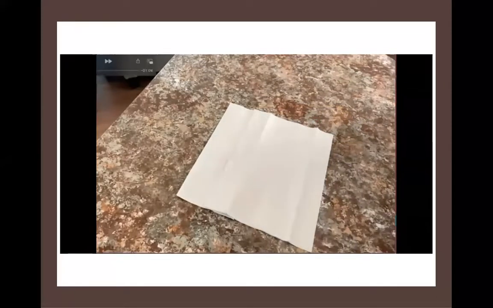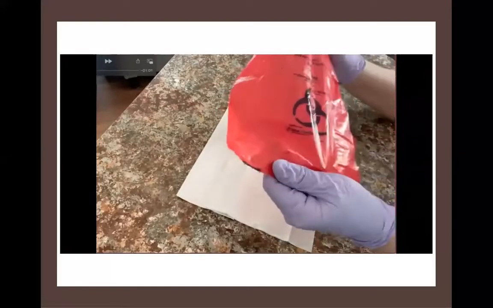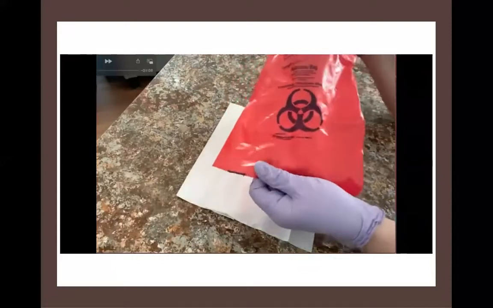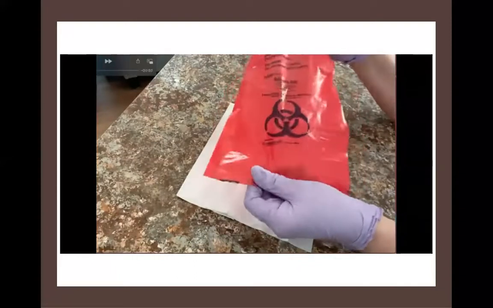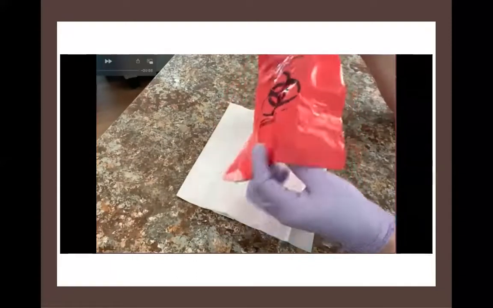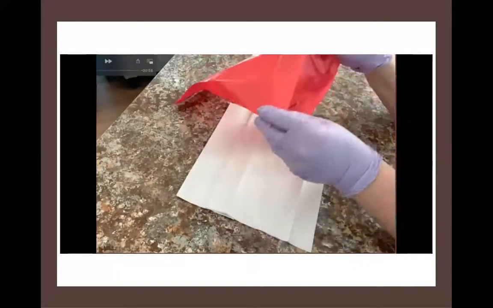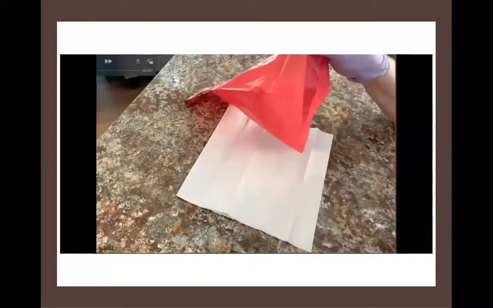At the end of the day, when we've finished our work, it's critical that we know where to dispose of our materials. And of course, when it comes to the materials that touch culture, we need an autoclave bag. This red bag has a biohazard symbol on it, and it clearly says on it, it's an autoclave bag.